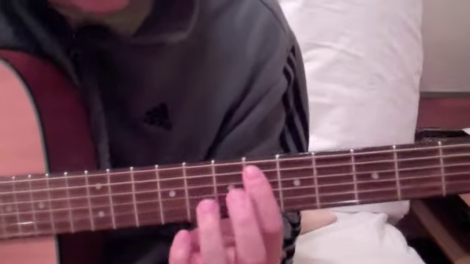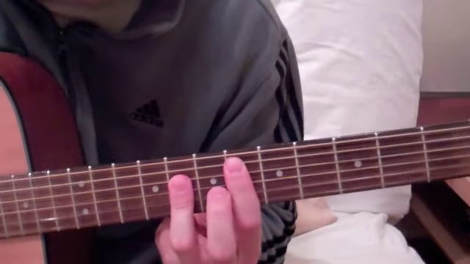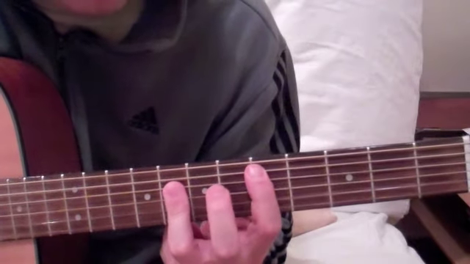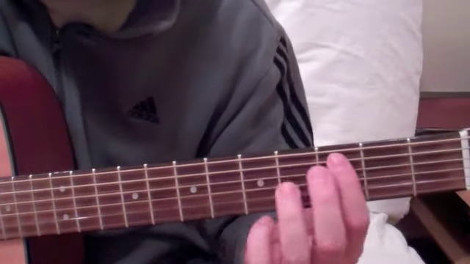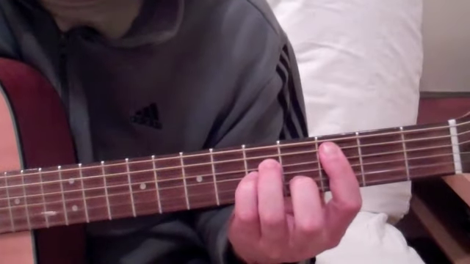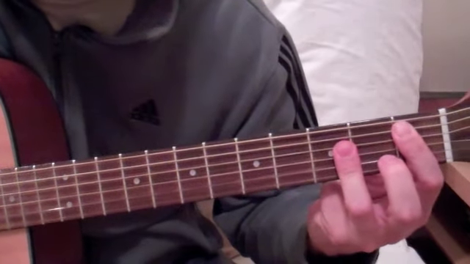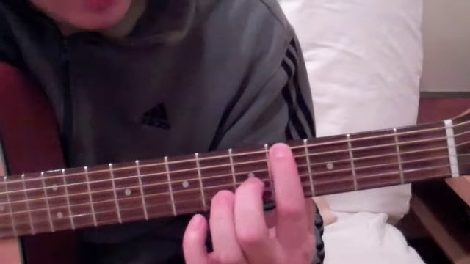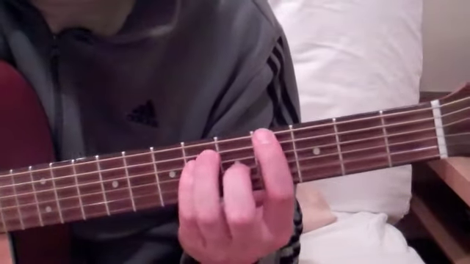Okay, so let's start that again. So A chord shape right here, and then we're going to make that A minor chord shape right here. When you go to the 4th fret on the 1st string, you're going to make an E minor shape, okay?